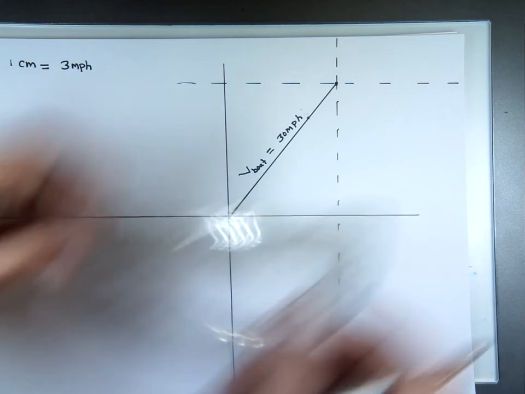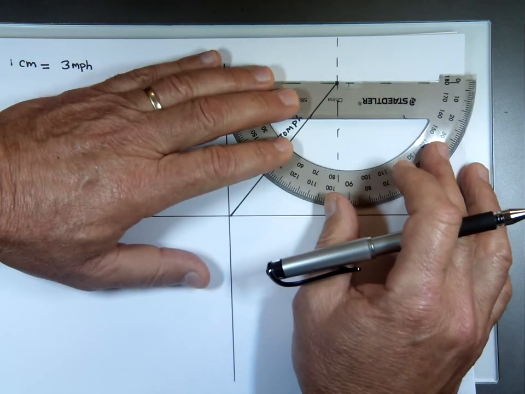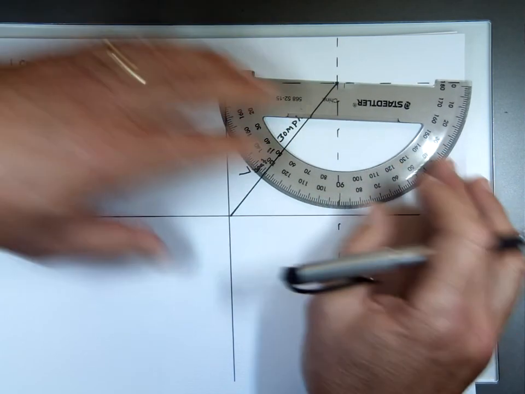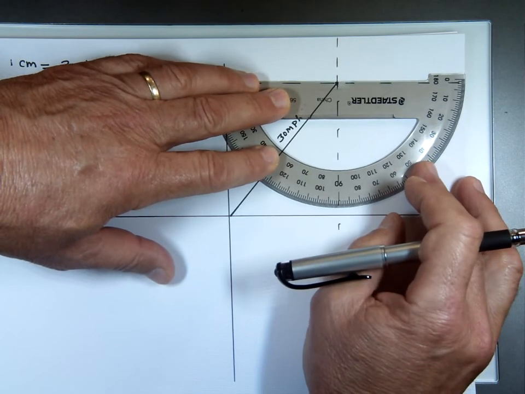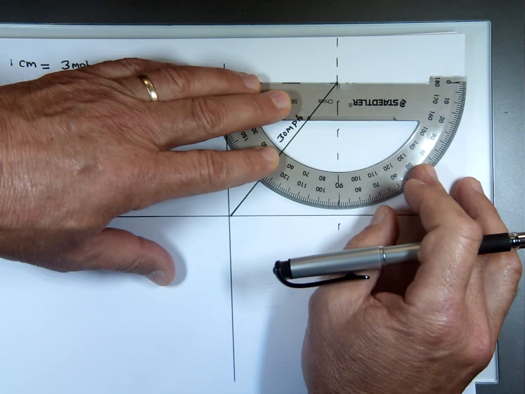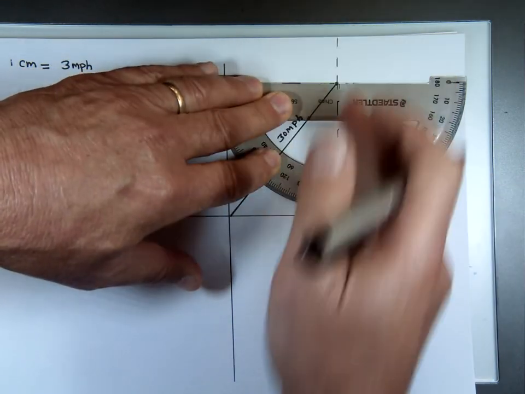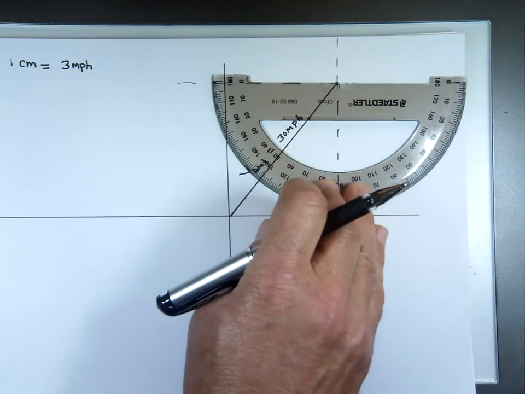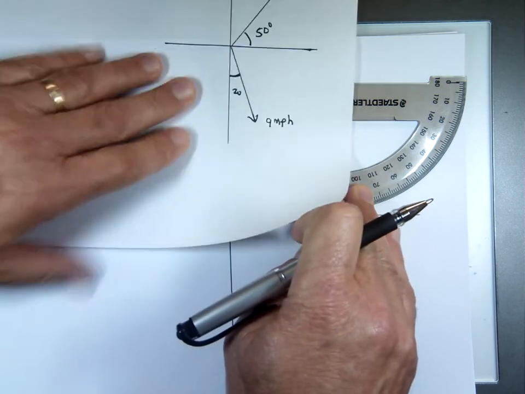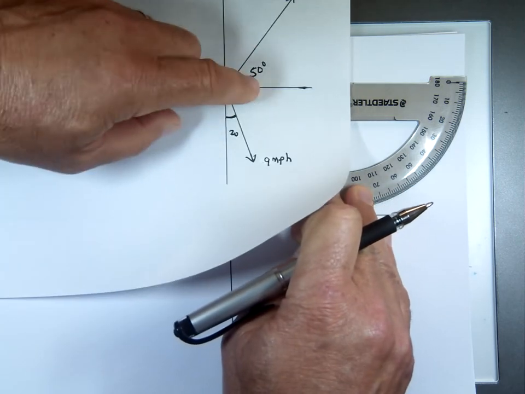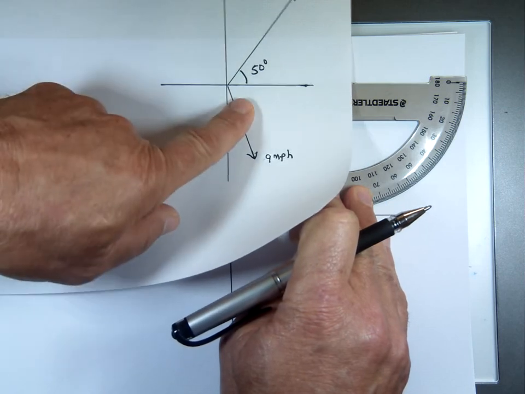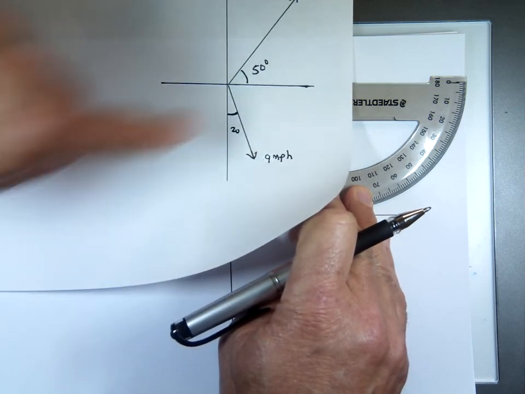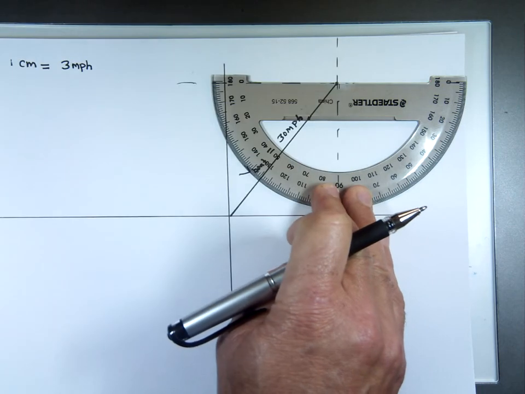And now we said what? The current was actually going in this direction at 20 degrees, which means in relation to this side, how many degrees is that? Is that 70 degrees? If you measure it from there, let me go 70 from there.